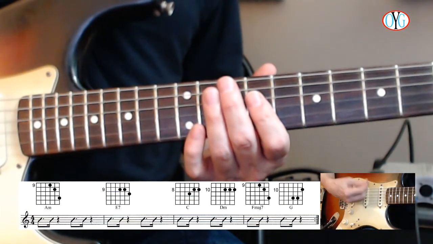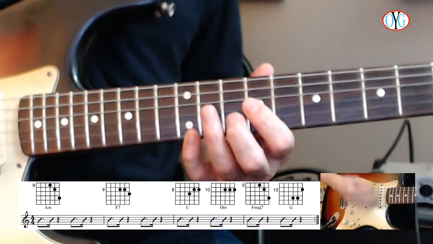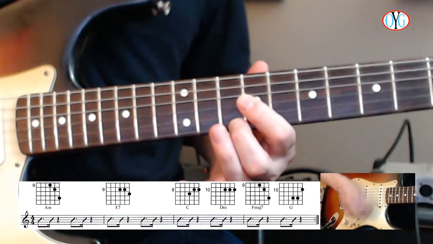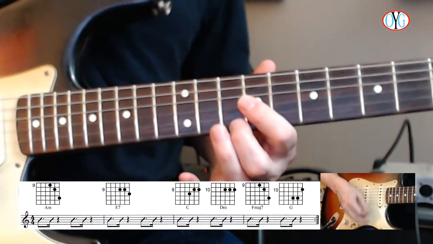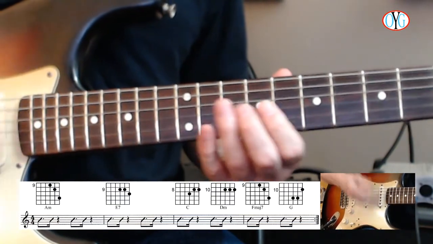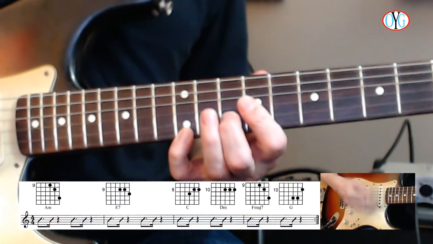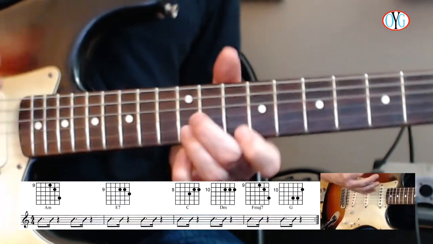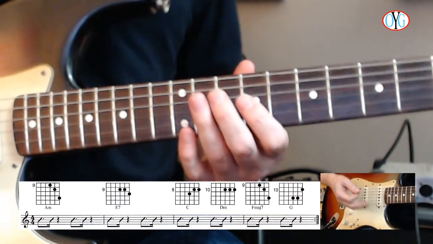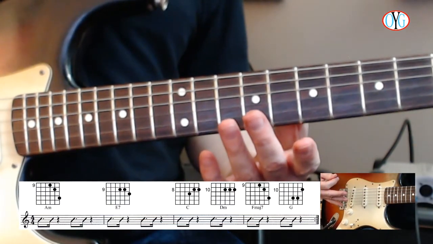1 E and 2 E and 3 E and 4 E and 1 E and 2 E and 3 E and 4 E and back to the beginning. And that's slowed down what you're going for.